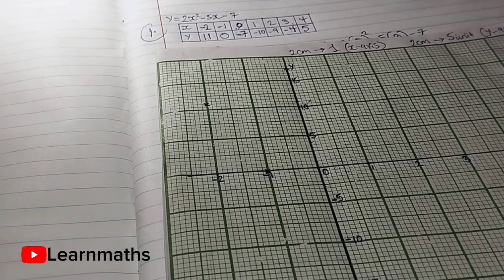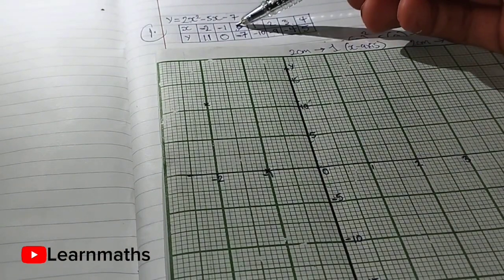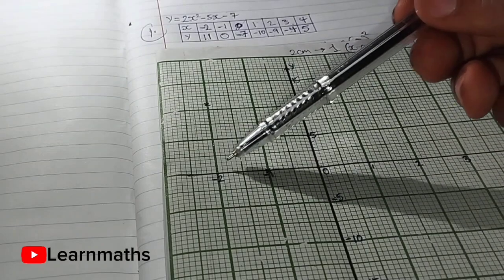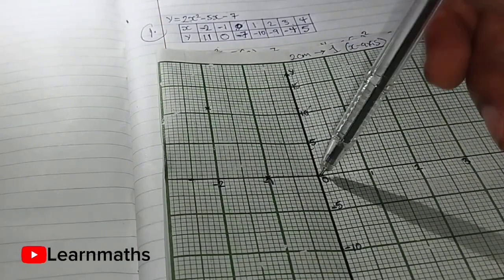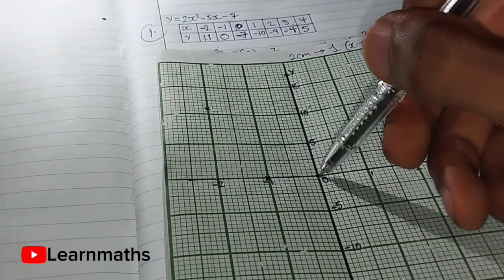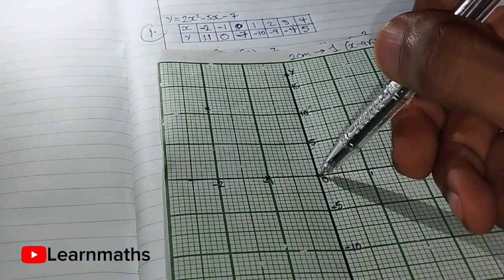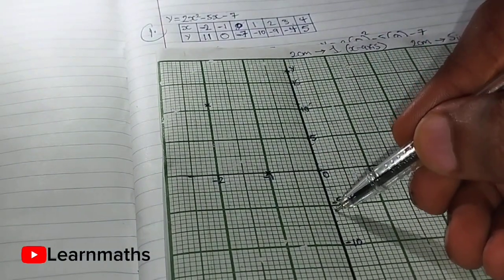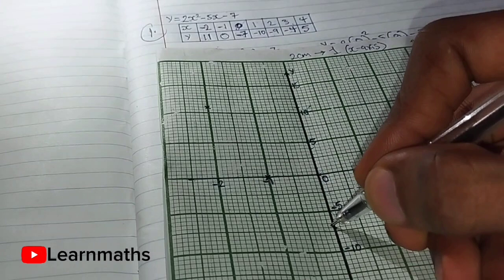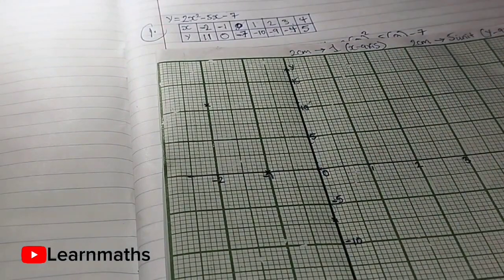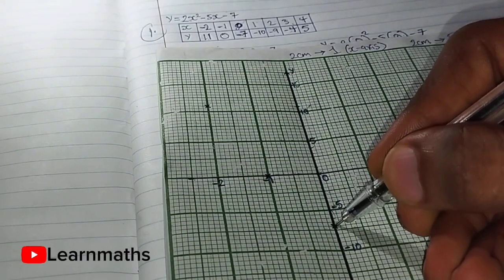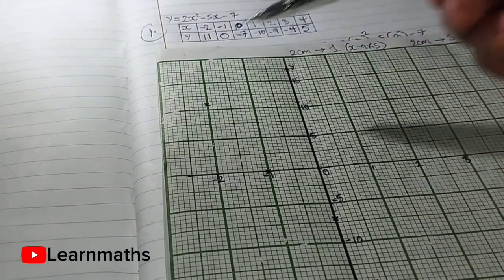Now to get the third point of intersection, that's where x is 0 and y is -7, right? Now this is where x is -2, -1, and this is where x is 0, right? So how are we going to locate -7 for y? Because at this point where x is 0, y is -7, okay? This is -5, this will be -6, then -7. This is the point we are looking for. Okay, we have gotten 3 points now.